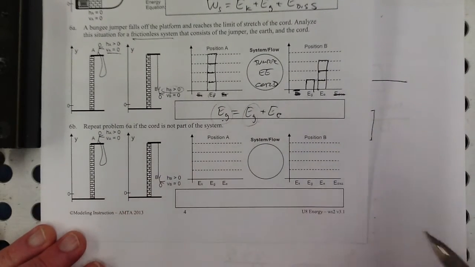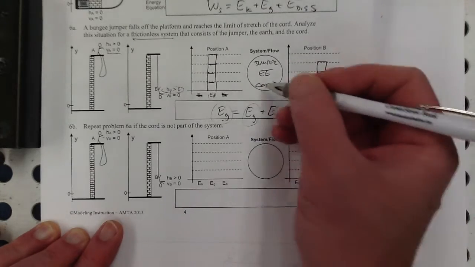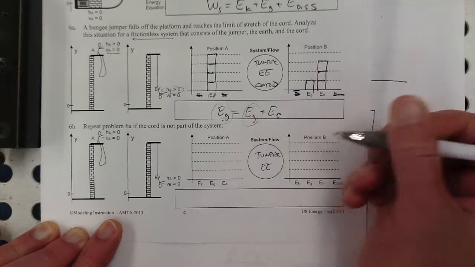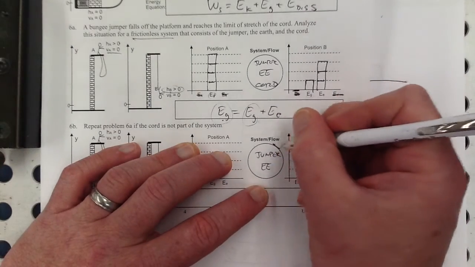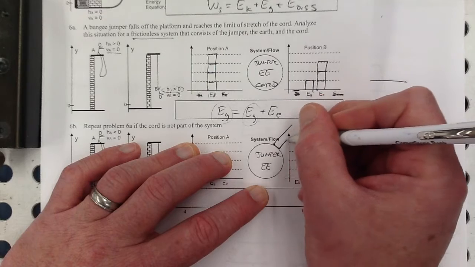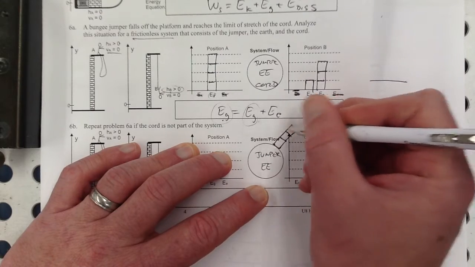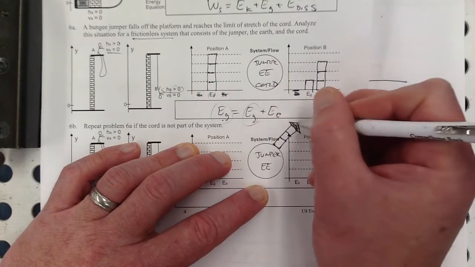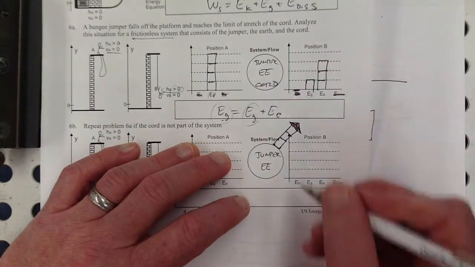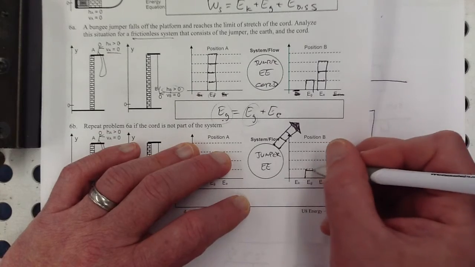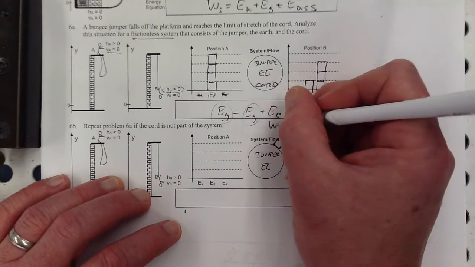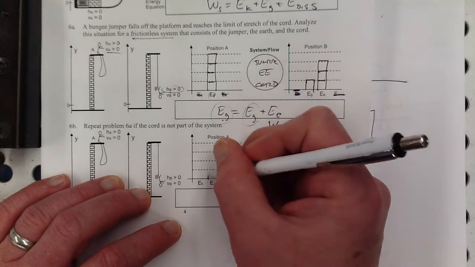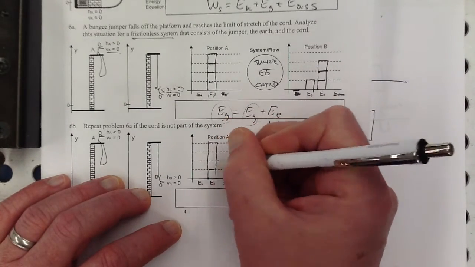Repeat 6A if the cord's not part of the system. Okay, so if the cord's not part of the system, that means that the cord is going to be taking the energy out of the system. Remember, this side is always coming out. Energy always flows through this way. So there's my 3 bars there, and everything else is going to be the same. We're just going to call this work done by the cord, and no other changes.